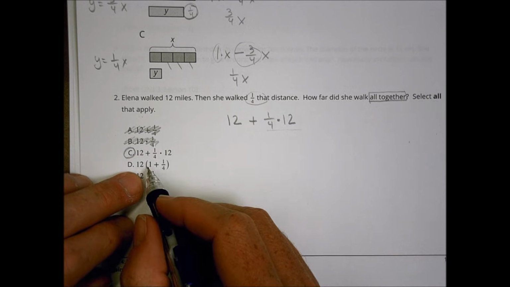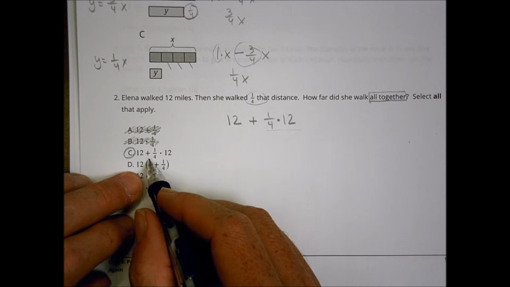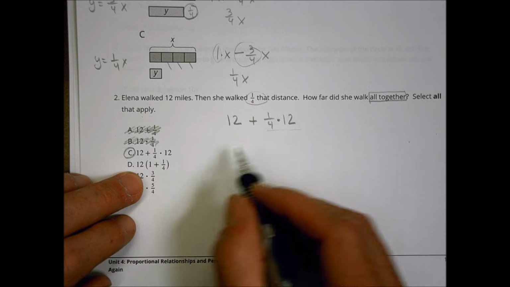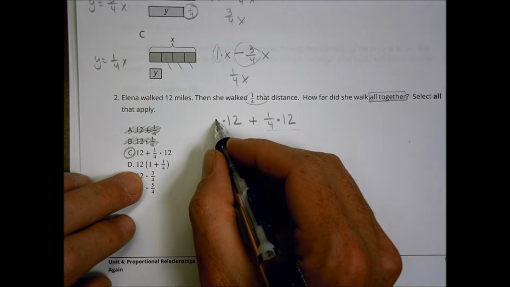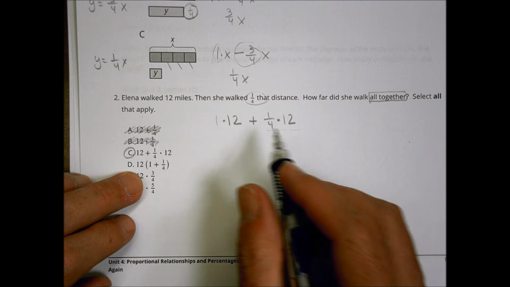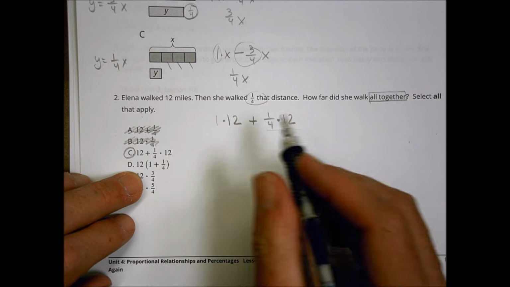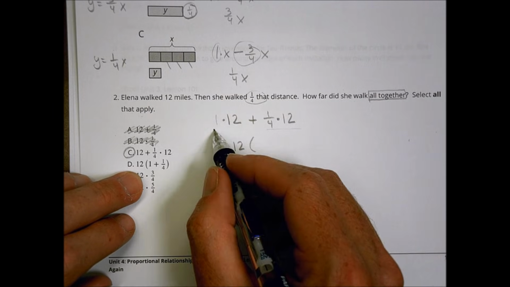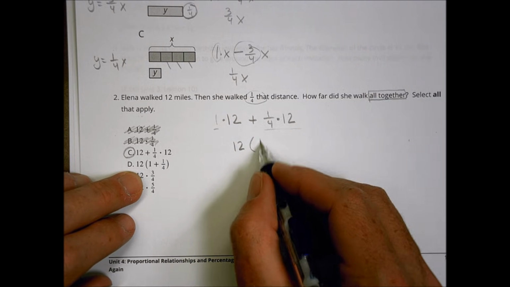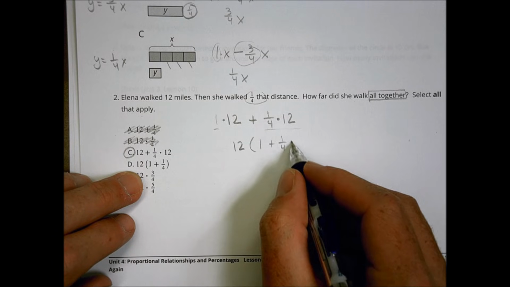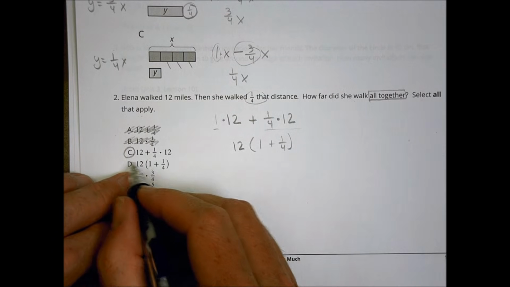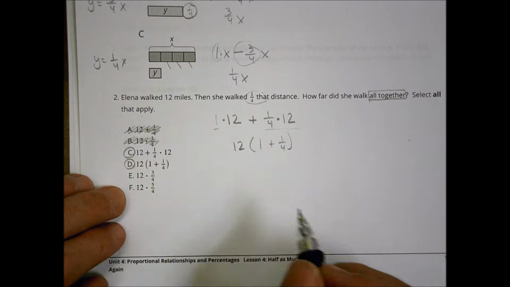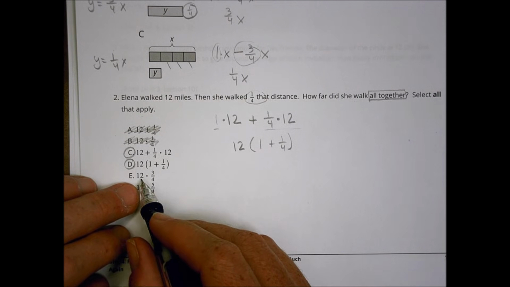Here, I have 12 times 1 plus 1/4. Well, remember we said before, this can have a 1 in front of it, no problem. And now I can use that distributive property idea to put the 12 on the outside and join together the 1 and the 1/4 to look like 1 plus 1/4. Is that the same idea? It sure is, so D would work just fine. E says 12 times 3/4.